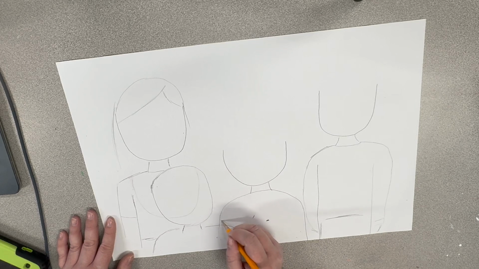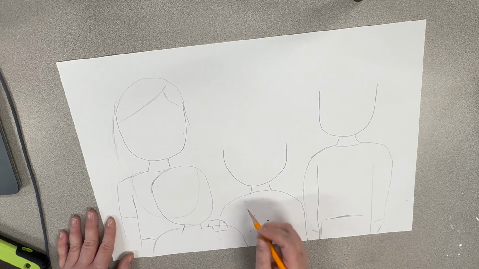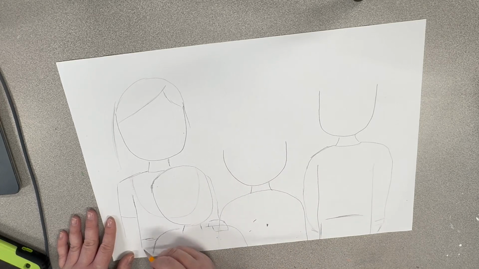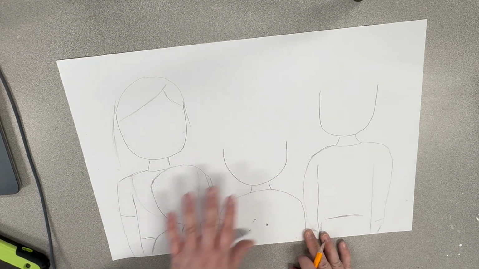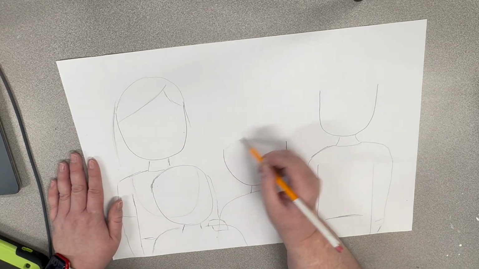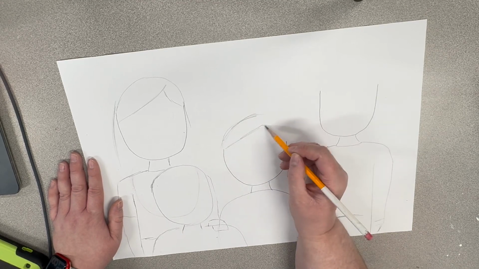Maybe here I can put my mom's hand over my brother's shoulder, like so. And you can decide whether you want to move yourself from here to there. It's all a choice.